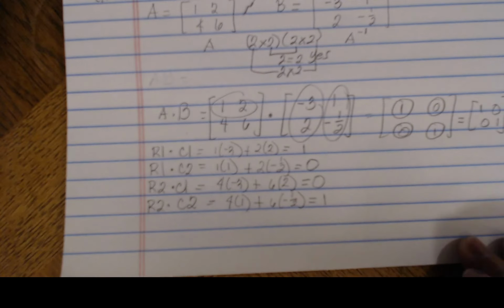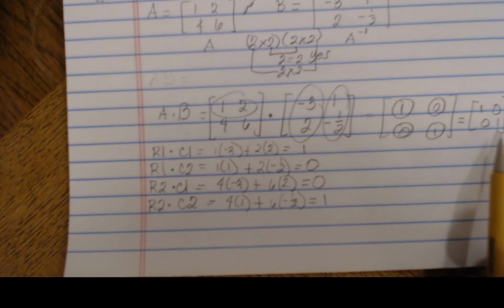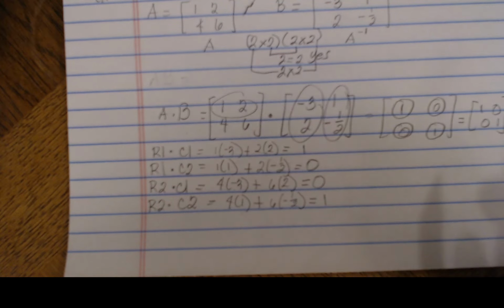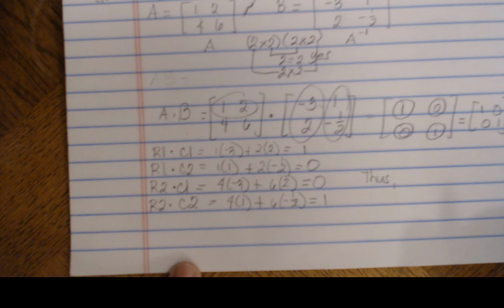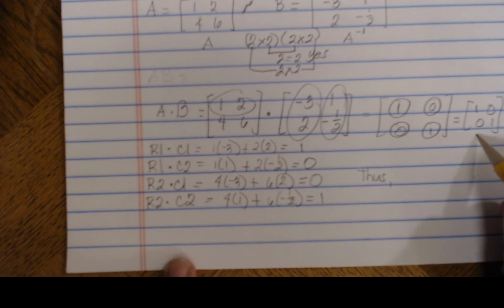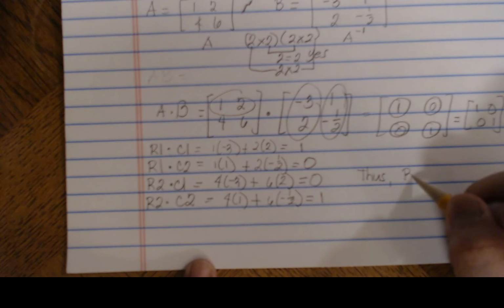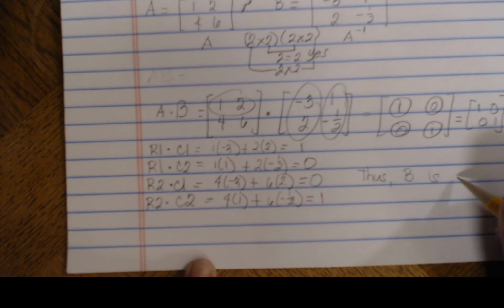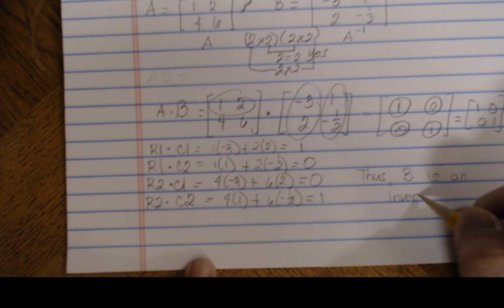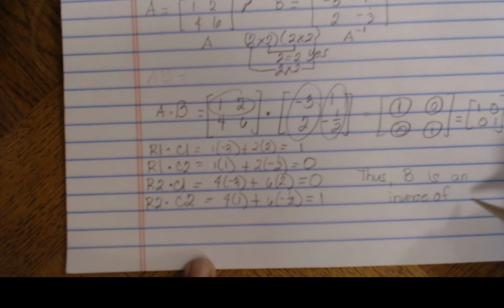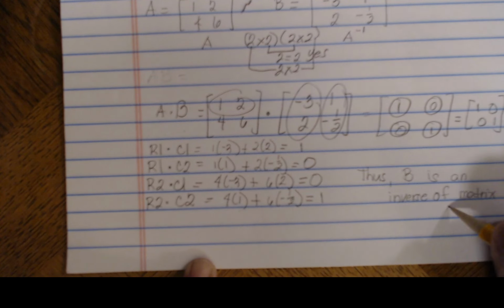Since we got an identity matrix as our product, thus B is an inverse of matrix A.